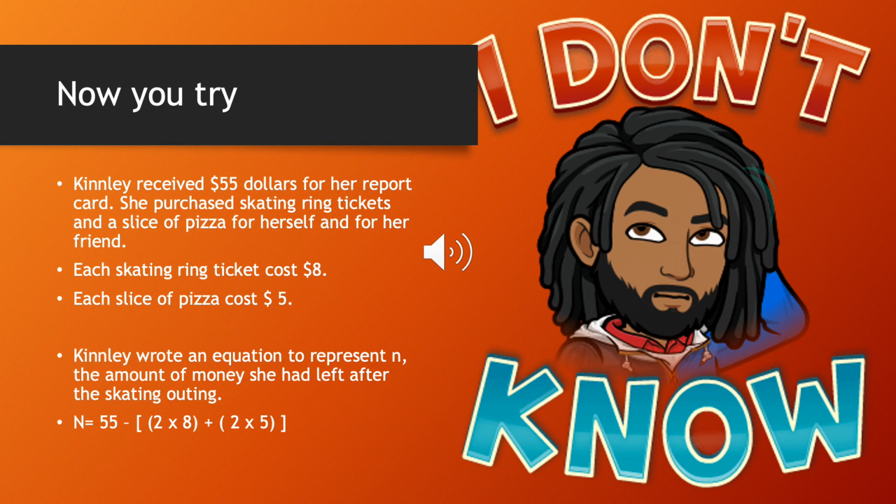And we have an equation, N equals 55, subtracted by, we're in our brackets. Now we can translate this, and we could say 2 times 8 plus the sum of 2 times 5.